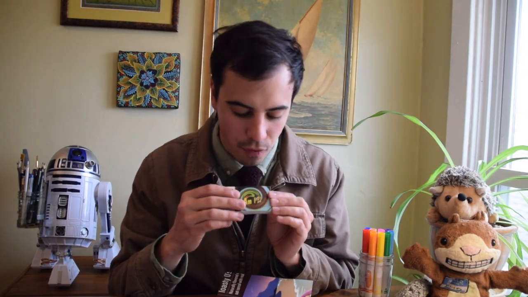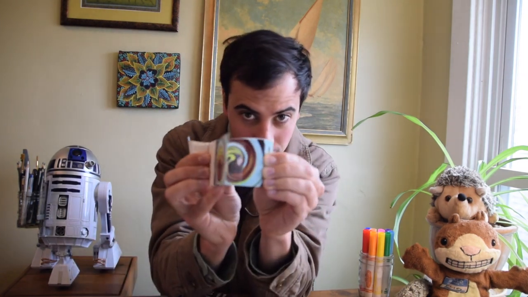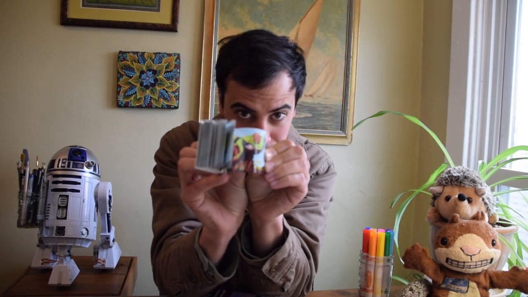I bet if we were to flip all of these pages at once at the same time, we might see a picture. Let's see what we find. It's a red-eyed tree frog! Amazing! I bet some of you have seen a book like this before.